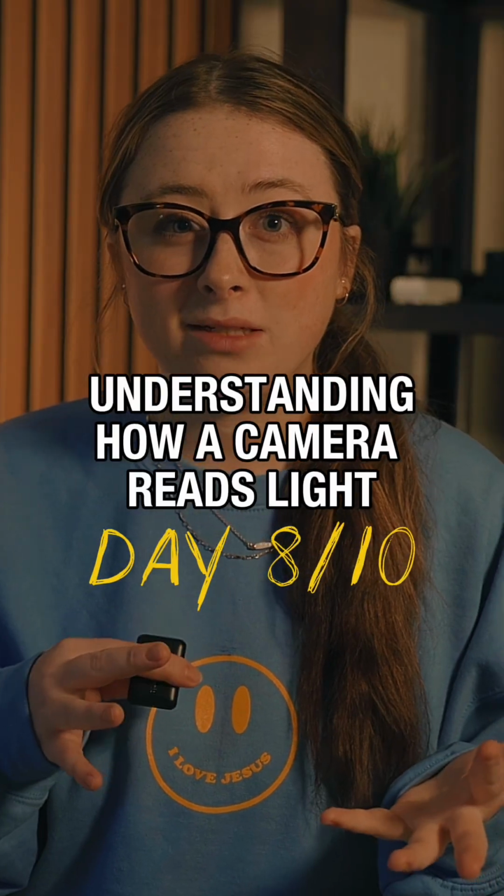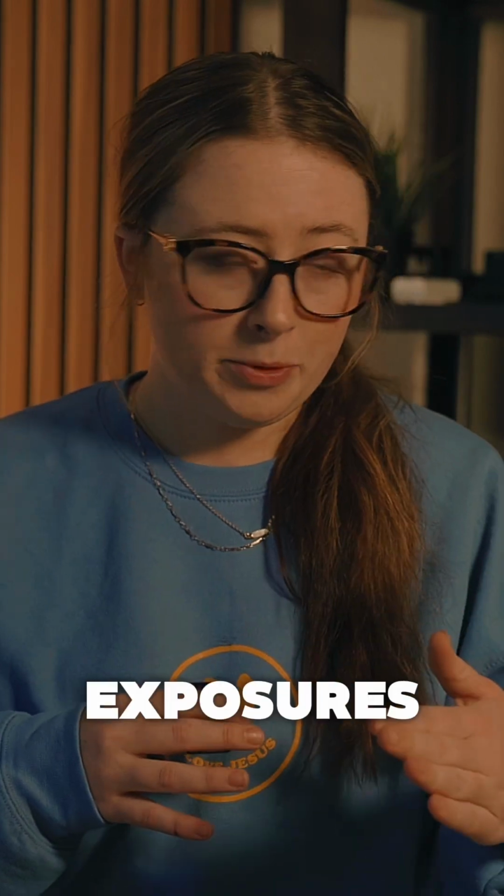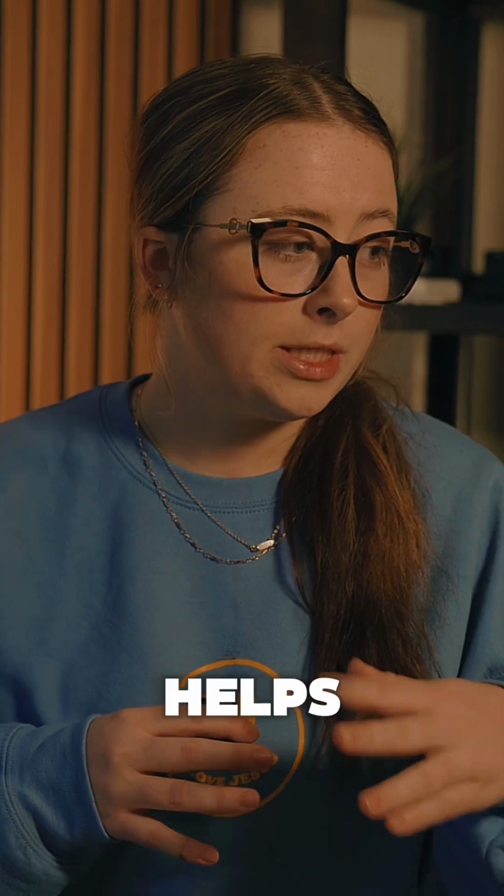Understanding how a camera reads light. This is the metering mode. Evaluative/matrix is great for balanced exposures, while spot metering helps in tricky lighting.